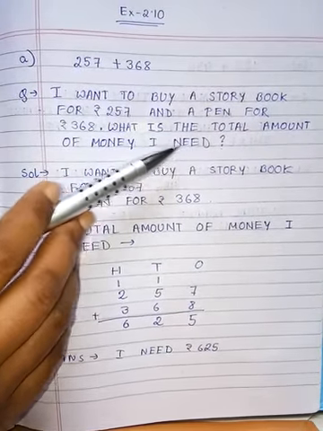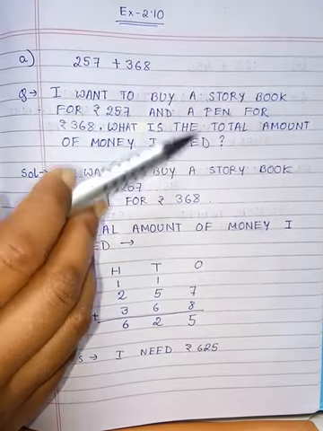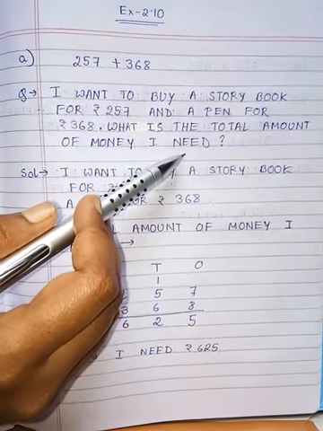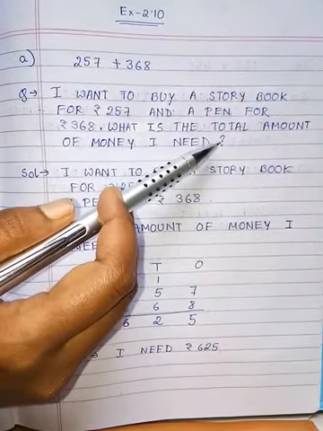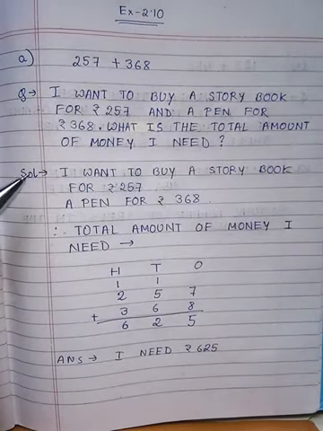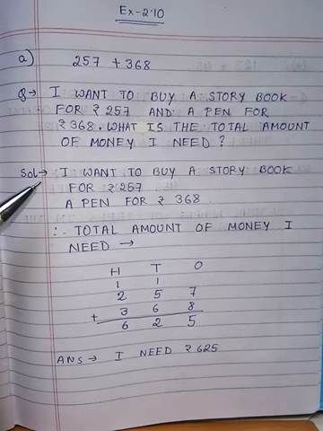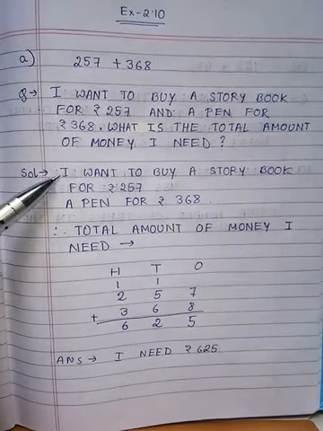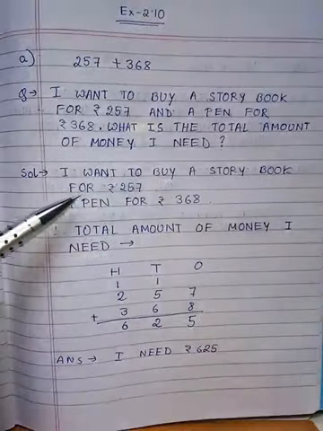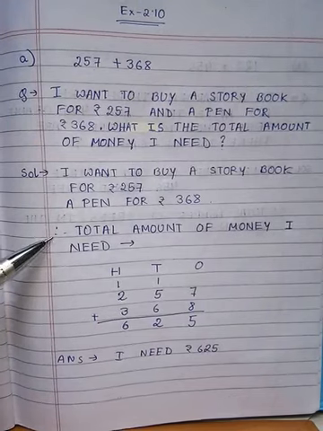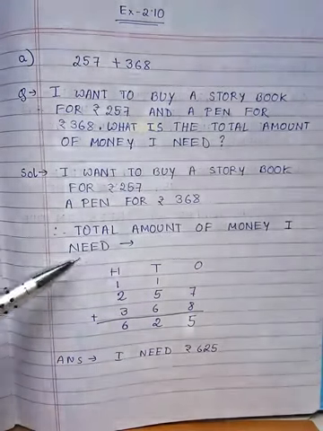And remember one thing, when you are forming a question, at the last line when you are writing what is the total amount of money I need, after that must give the question mark. Next, solve the sum. When you are solving any story sum, first you have to write down the statements. First write down the statements. So from the question, first write down, I want to buy a storybook for rupees 257 and a pen for rupees 368. Therefore, total amount of money I need.